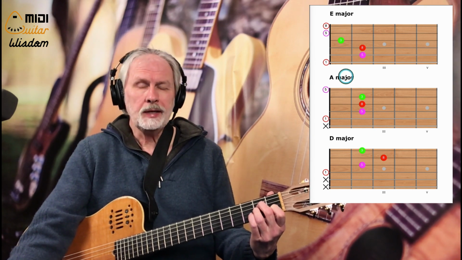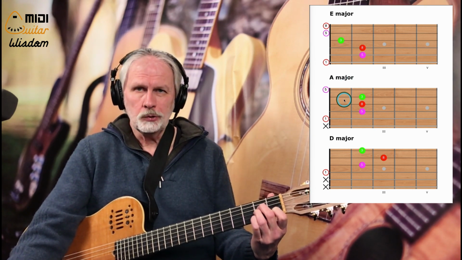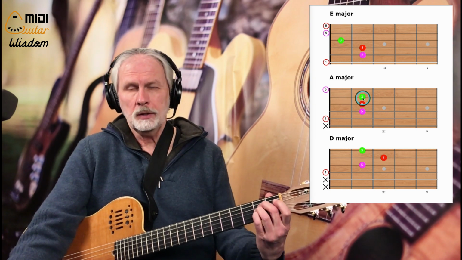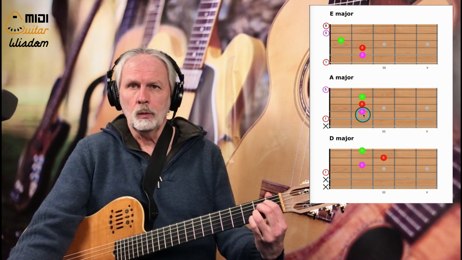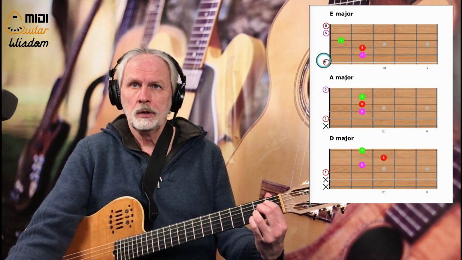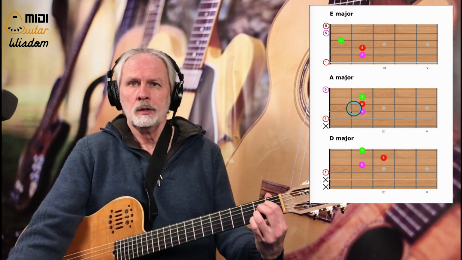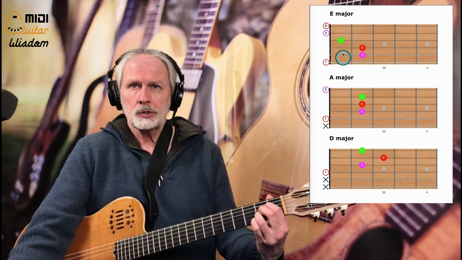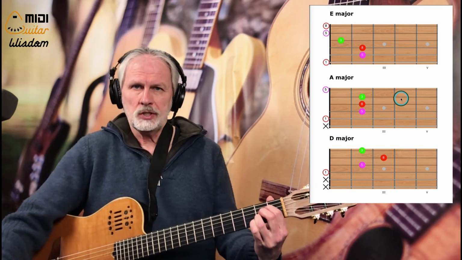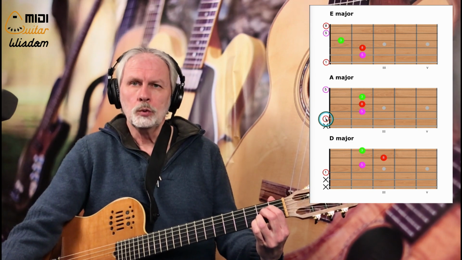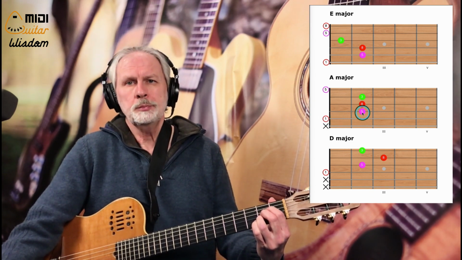But as we have learned already, the B string has to be compensated for. In order to be major, we have to move this a half step up. This is the same constellation, 1, 5, 8, 3, 5, as the E major chord, but it looks different because you have to compensate on the B string. So this is the same structure from the root, but a different picture.